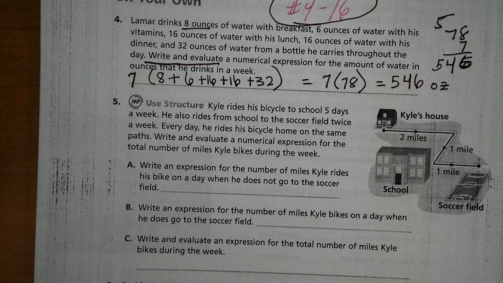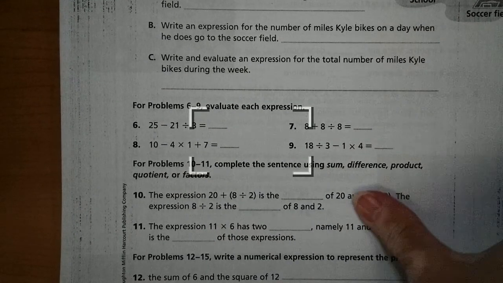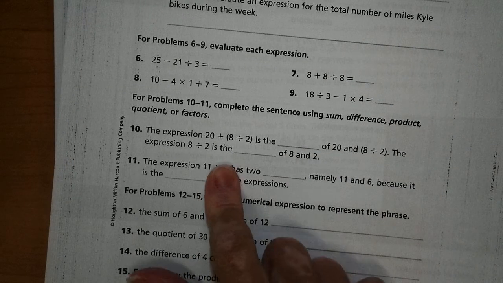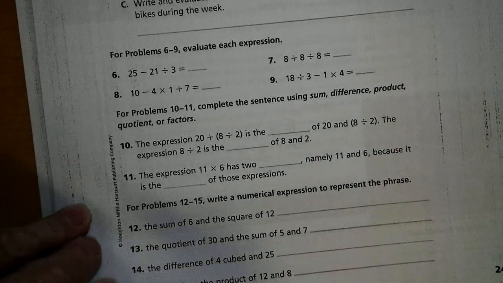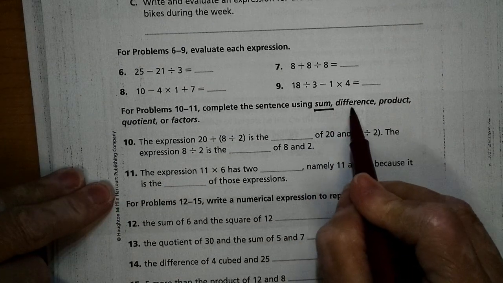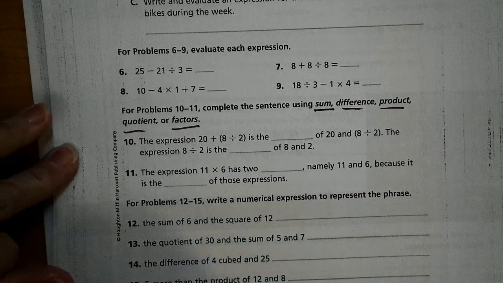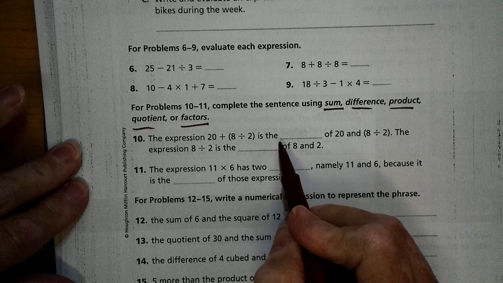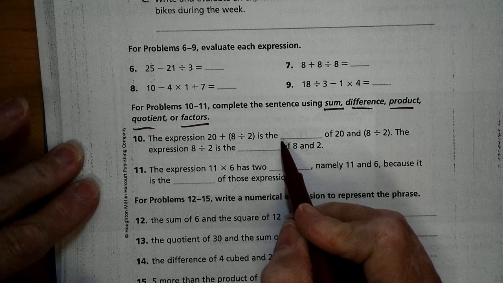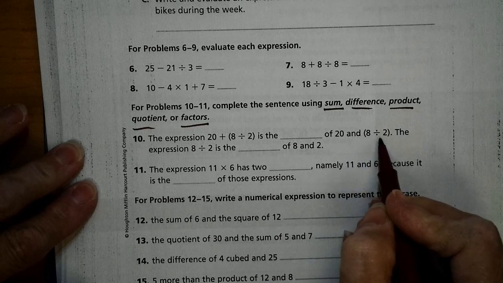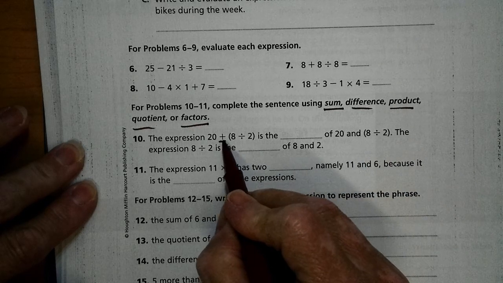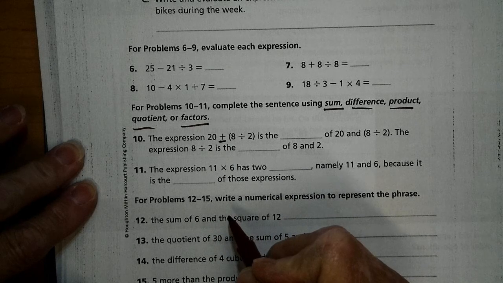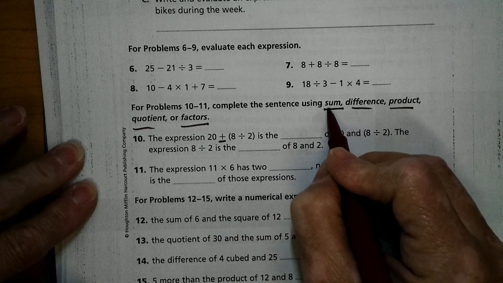I need help with 10 and 11. Okay, so let's look at number 10. You're talking about these right here, the ones on paper? Yes, ma'am. So we're using the words above here: sum, difference, product, quotient, or factor. It says the expression 20 plus 8 divided by 2 is the blank of 20 and 8 divided by 2. So what's right here? Plus sign. Yep. So what do we call that? Sum.